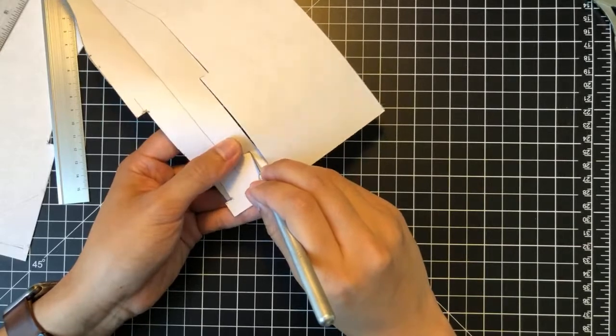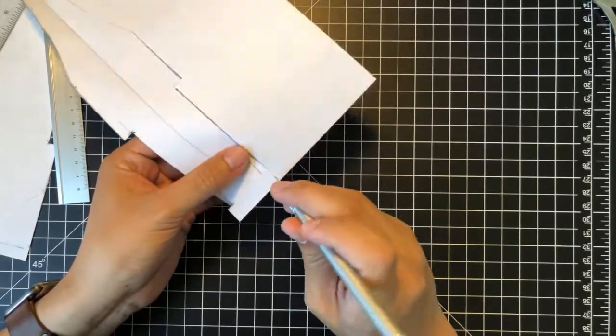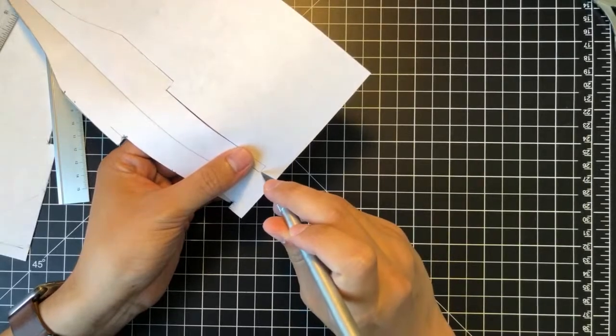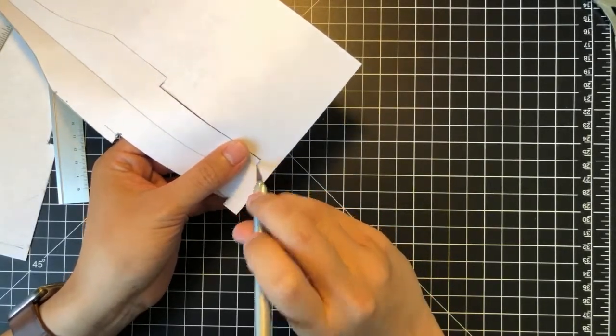My fingers are right underneath the paper. There we go.